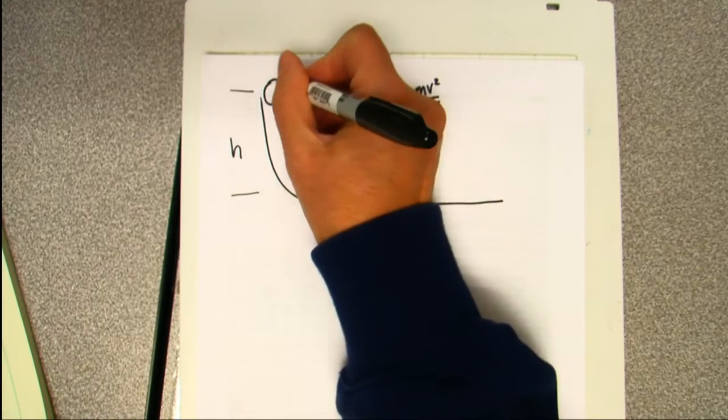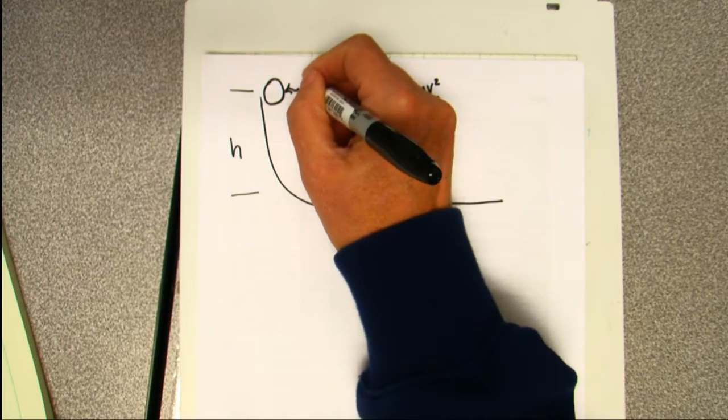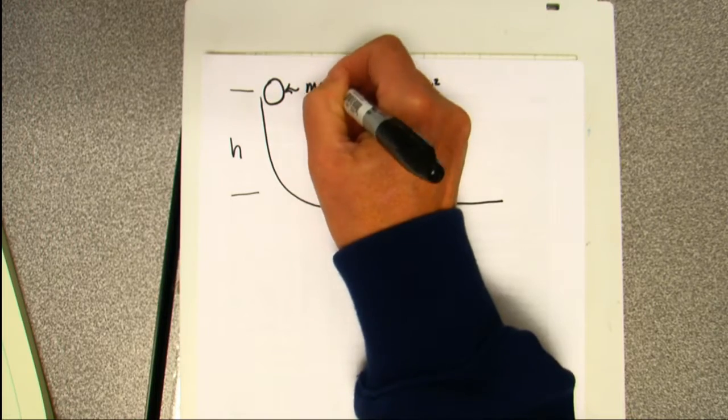At this point, we're going to have potential energy, which is mgh.